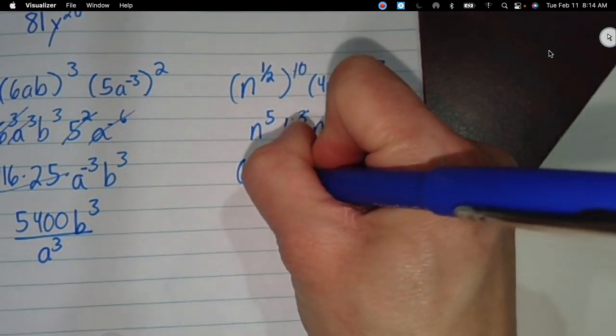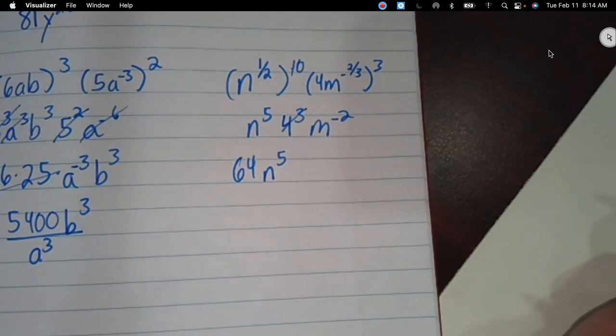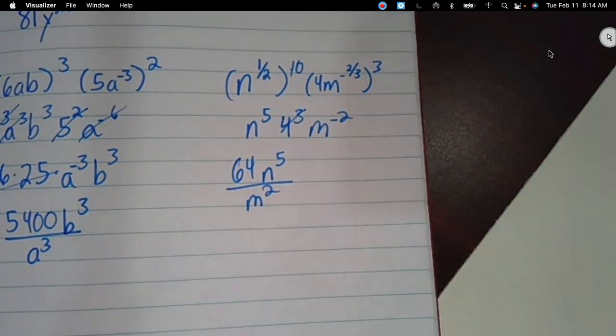Now, n to the fifth, that's fine. Let's leave it. What about m to the -2? What do you do with the negative exponent? Move it. So it has to go to the bottom. When you move it, it becomes positive.